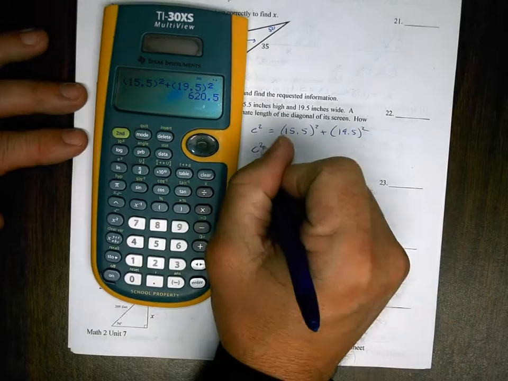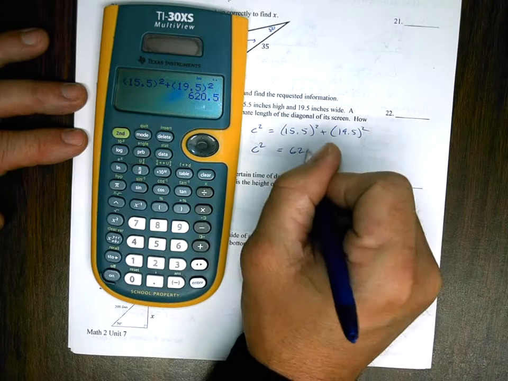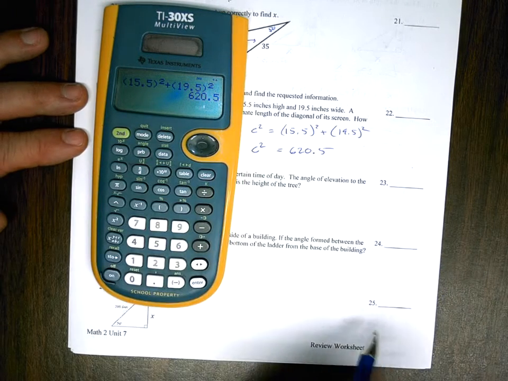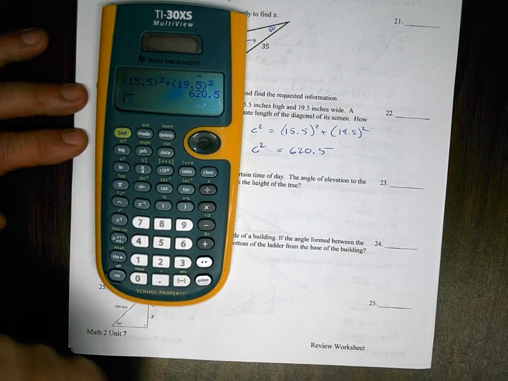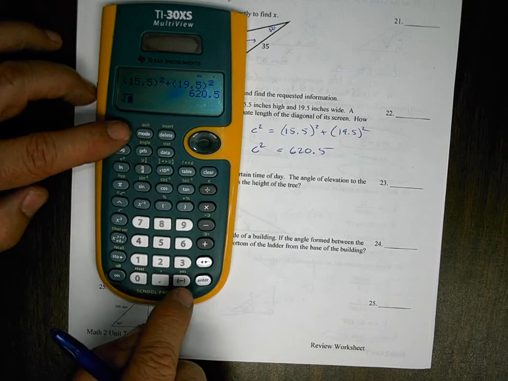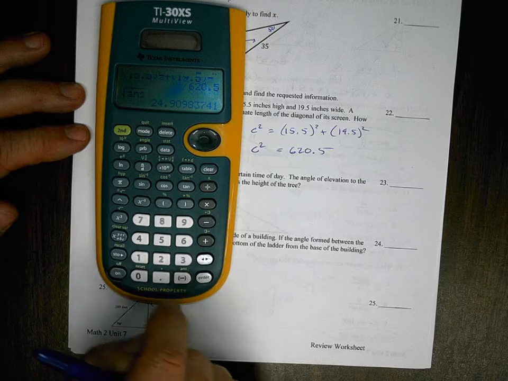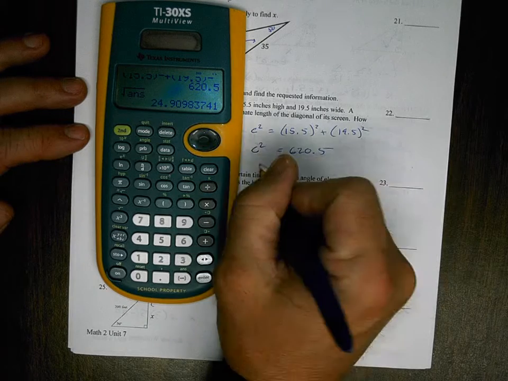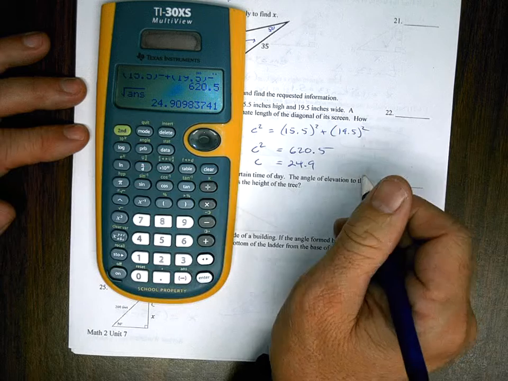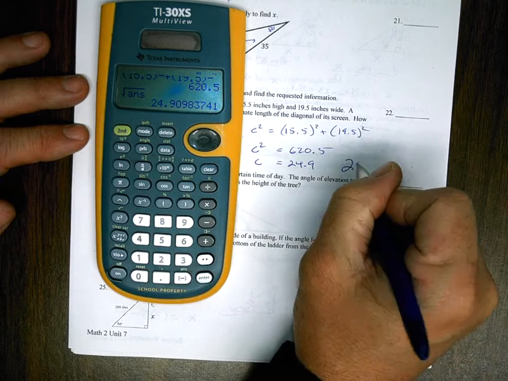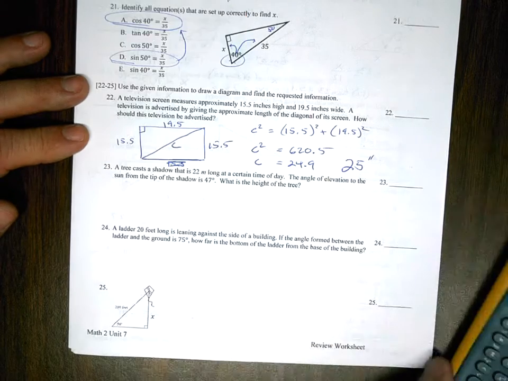So C squared equals 620.5. A little trick here, we can take the square root of that by going second square root, and we hit enter and we get 24.9. We wanted to round off to the nearest whole inch, so we will say the answer is 25 inches.